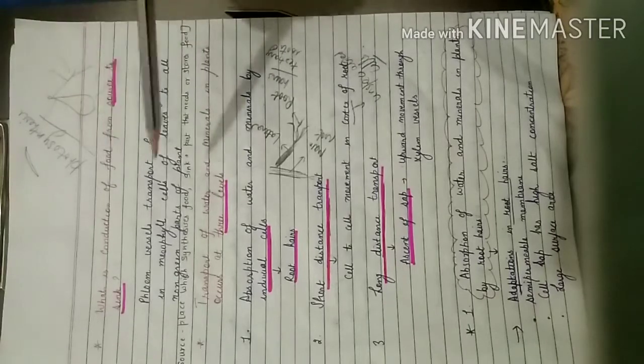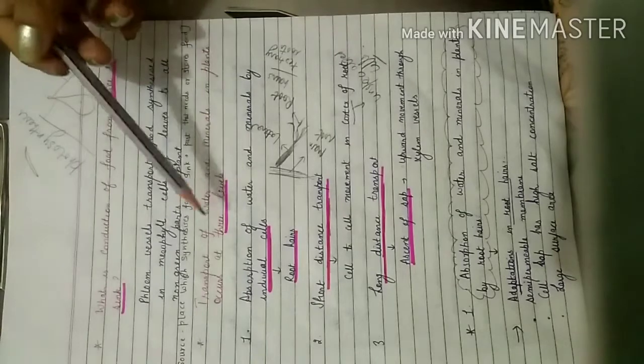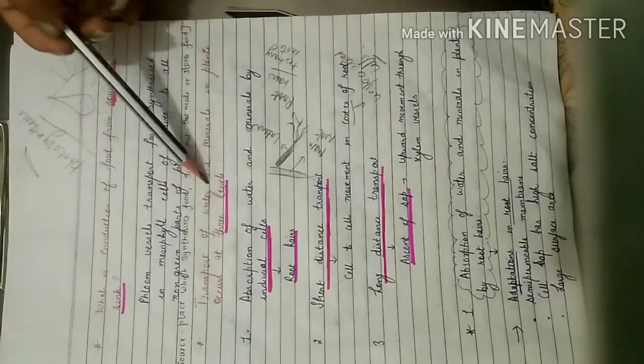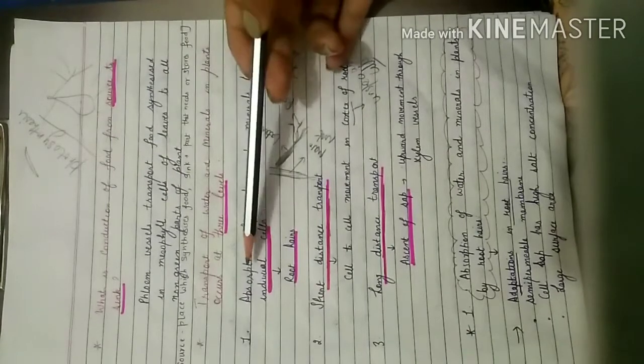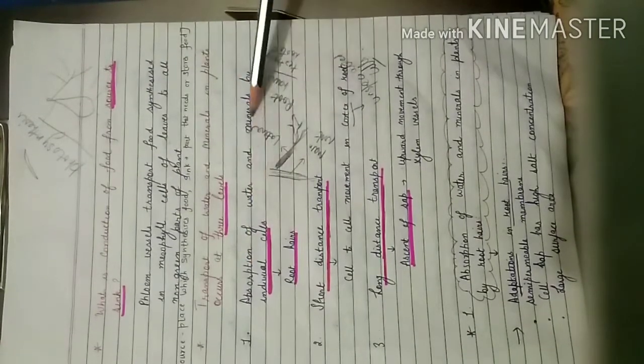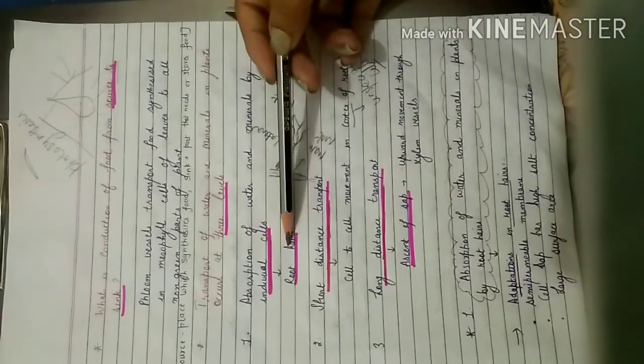Then you should also know this, transport of water and minerals in plants, it is at 3 levels. What are the 3 levels? Number 1, the first one is absorption of water and minerals by individual cells, by root hairs.